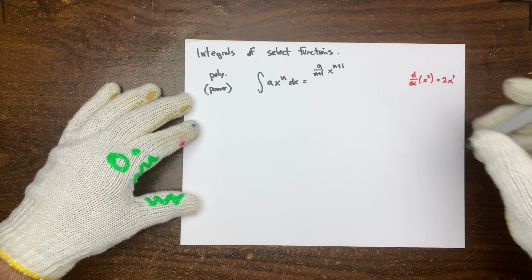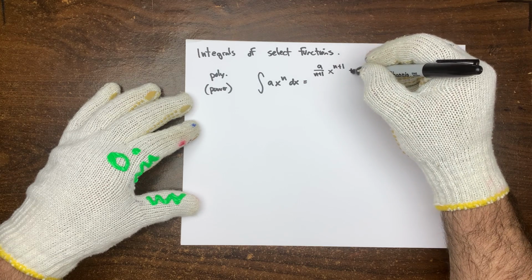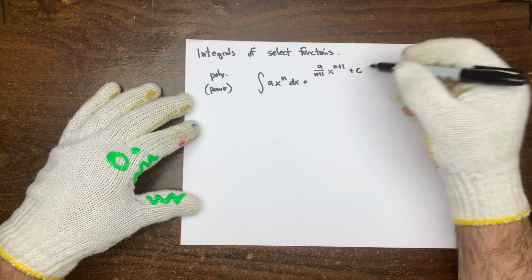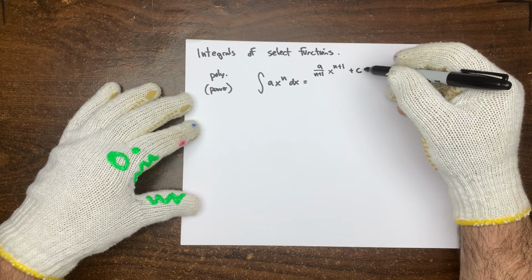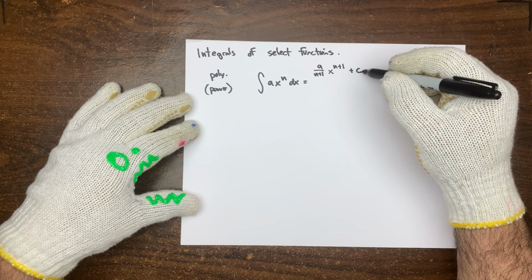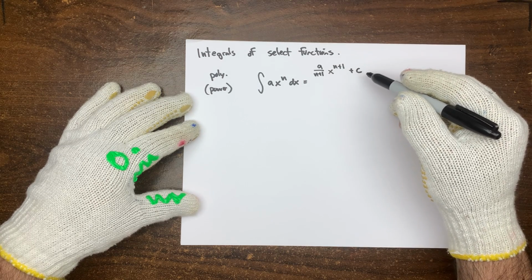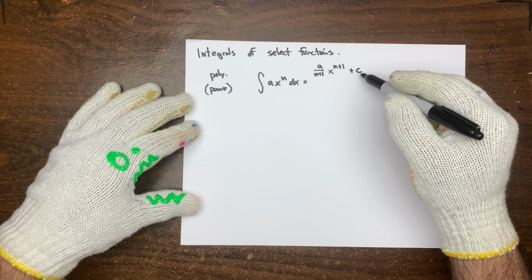Now, it's not completely complete because there is something else I can add to this to make it more general. And that's going to be plus c. Okay, because any constant, 4, 17, 4,406, if I take the derivative of that constant, I'll get 0. So I can still take the derivative of this thing, and I'll still get that back. So that's the most general case that I can do. Never forget that plus c.